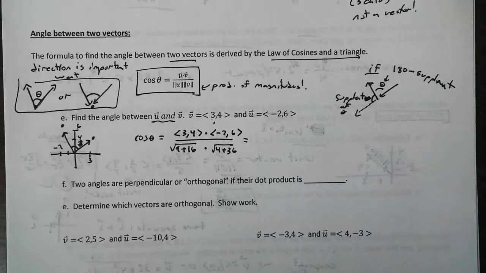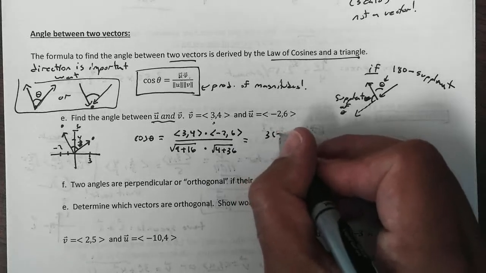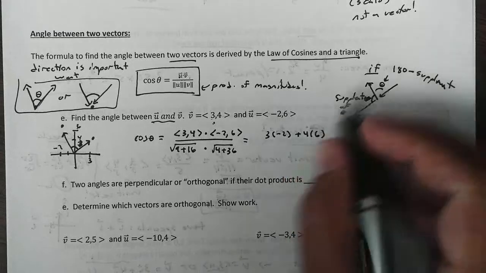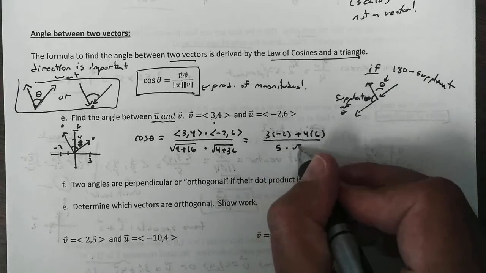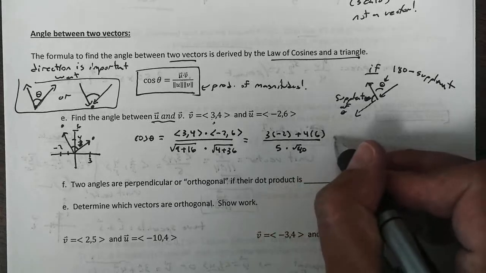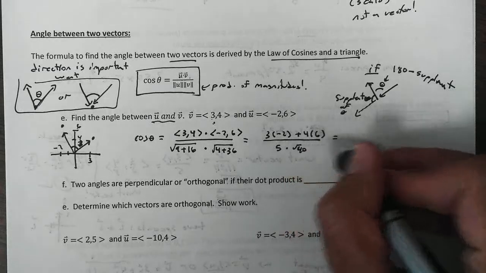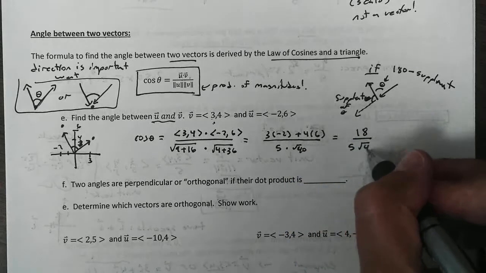So if we simplify this all out, on top we're going to get 3 times negative 2 plus 4 times 6. Divide that by 5 times root 40. So on top, what do we get? Negative 6 plus 24, we get 18 over 5 root 40.